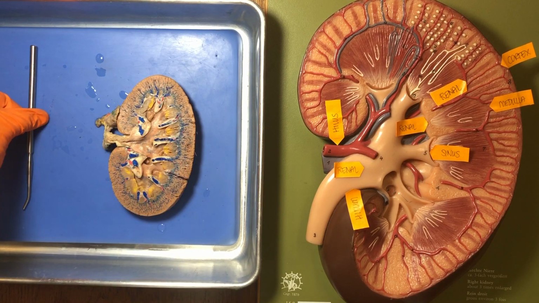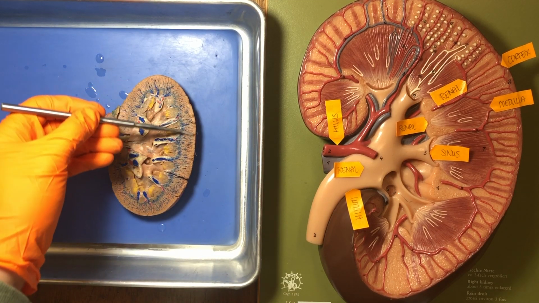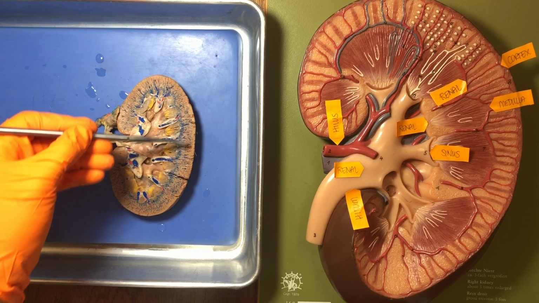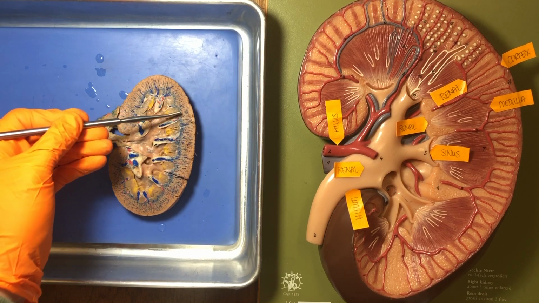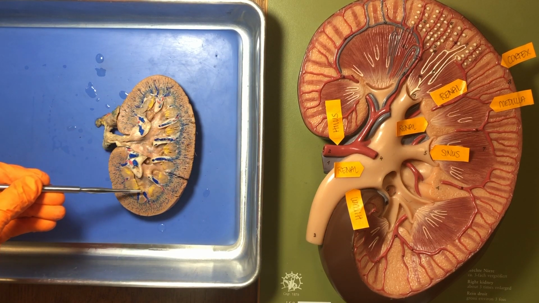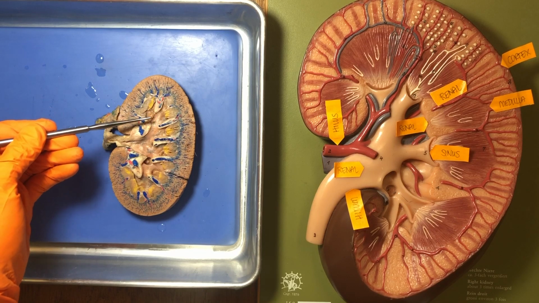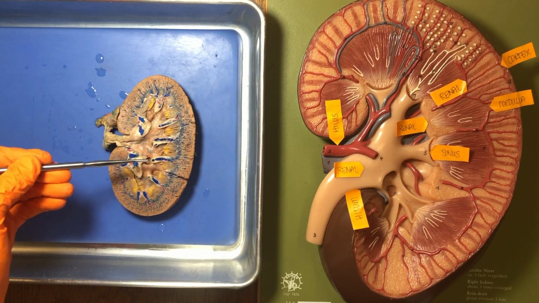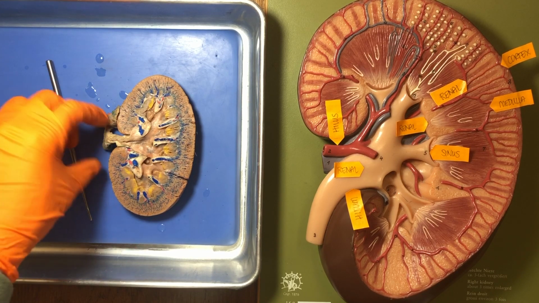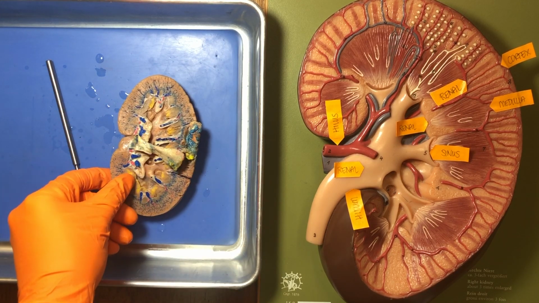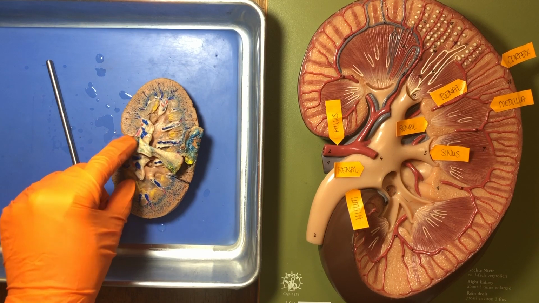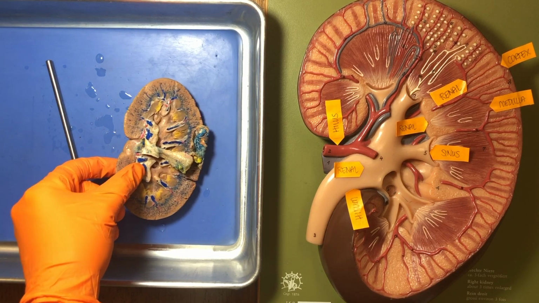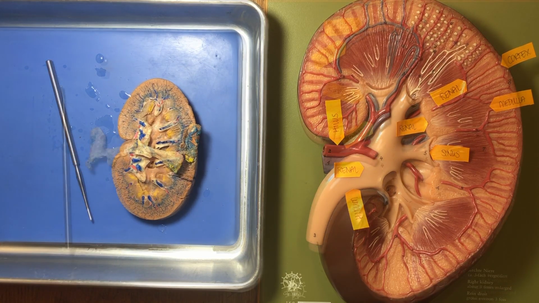On the specimen here, this would be the renal cortex. This region right here is the renal medulla. This region right here is the renal sinus. And then this is the hilum. And actually on the specimen, you could see how it kind of goes in right here. That is the renal hilum.